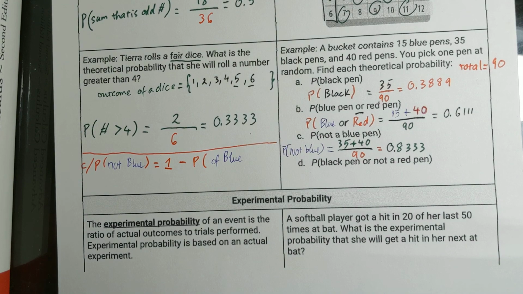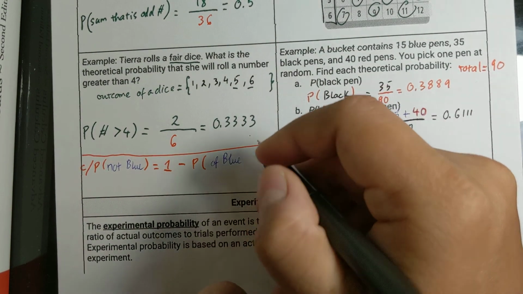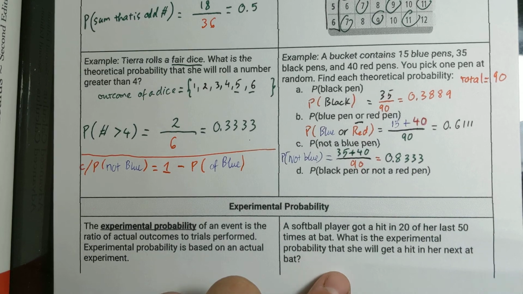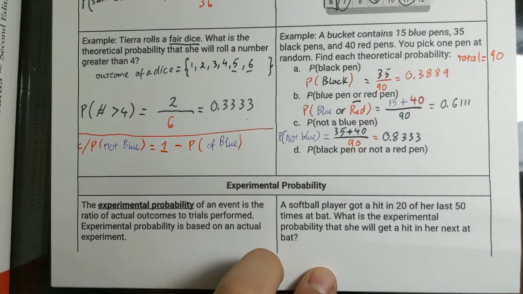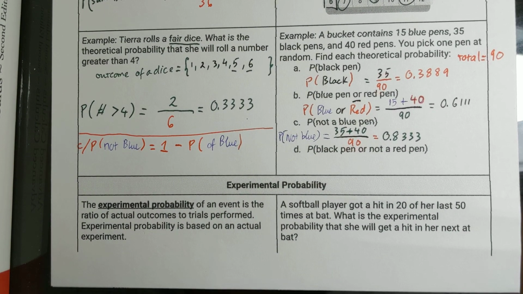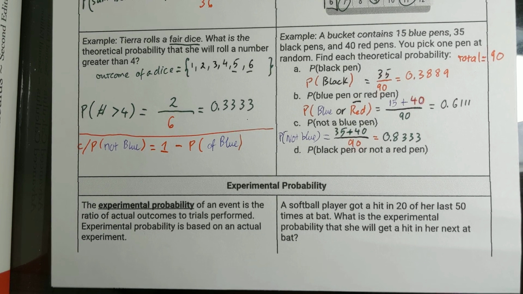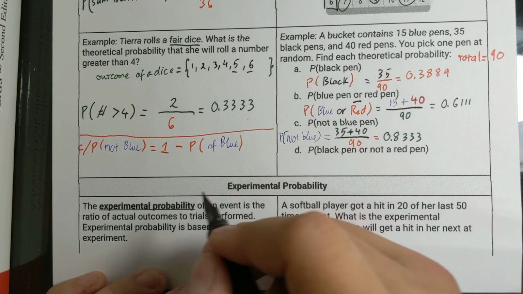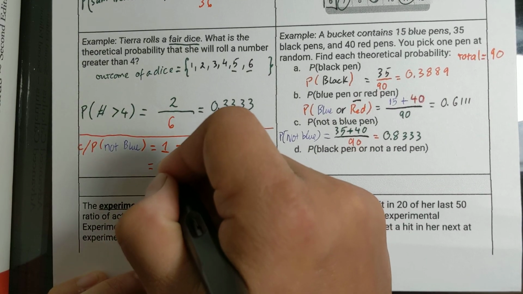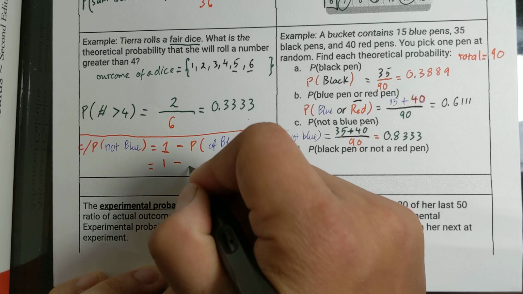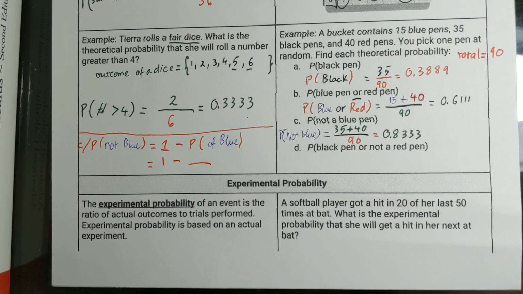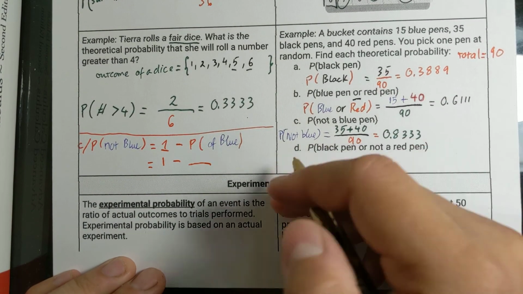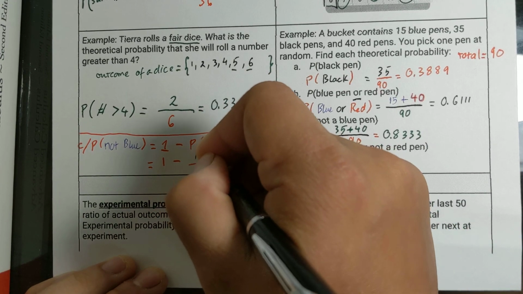Why, you may ask, where does the 1 pop up? Well, in statistics, everything adds up to 1, which is also 100%. Therefore, if you wish to find something that's not blue, all you have to do is take 100% minus the chance that you have a blue. So in here, it's going to be 1 minus the probability of blue, which is basically 15 over 90.